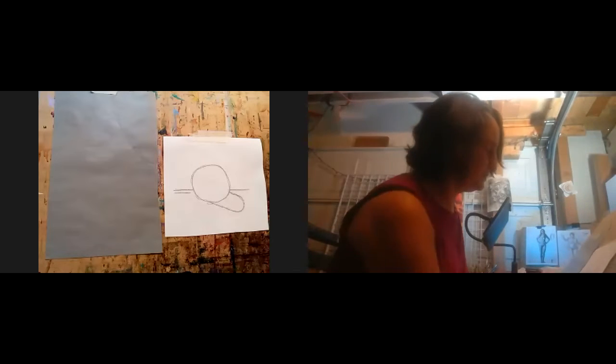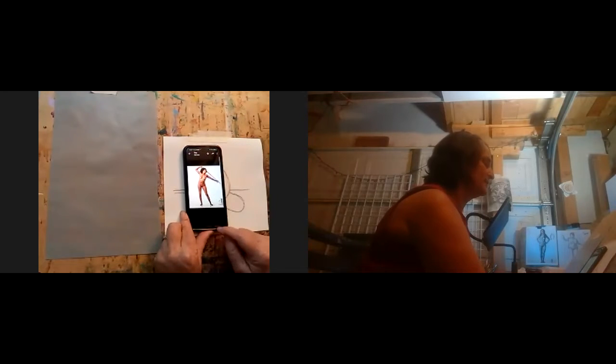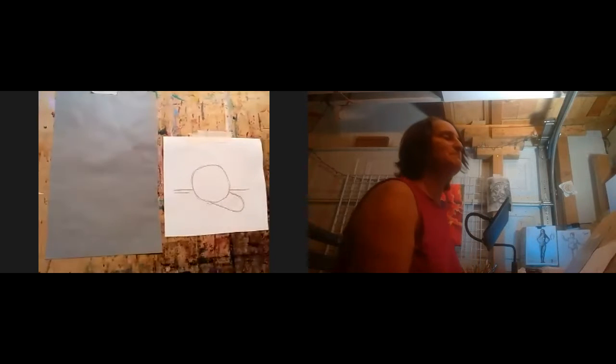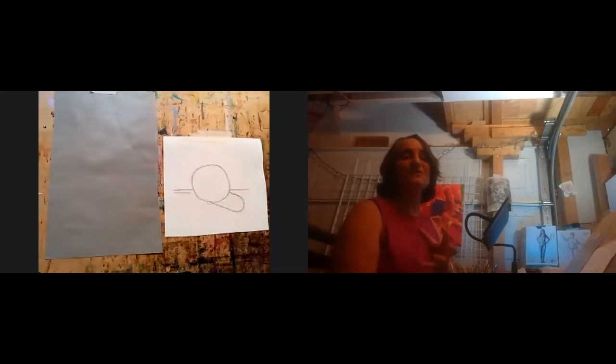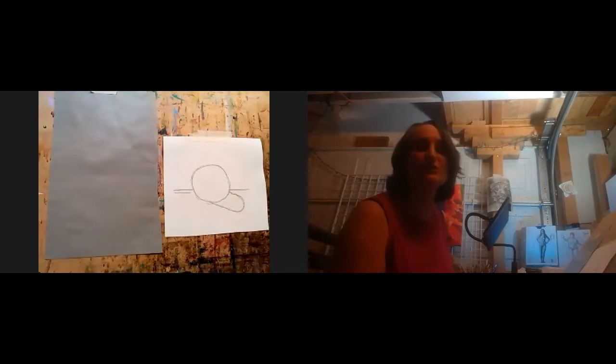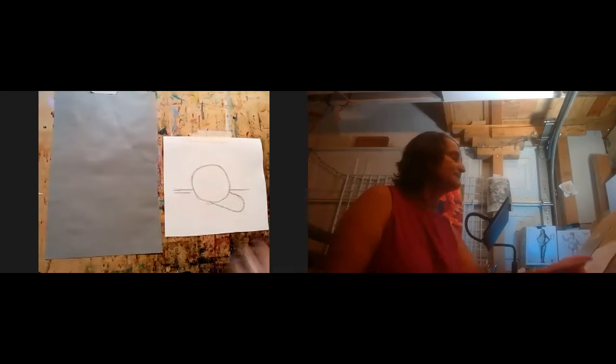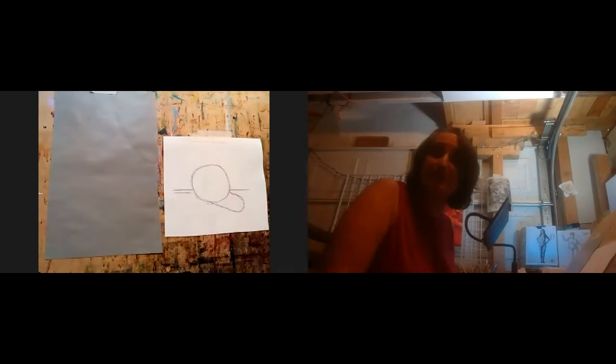There it is. If you're on the thread, you can see that there's not that much difference in skin tones. Our base is going to be the same, and then we're going to be mixing one or two other colors in.